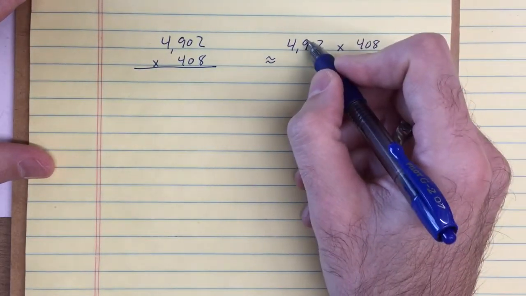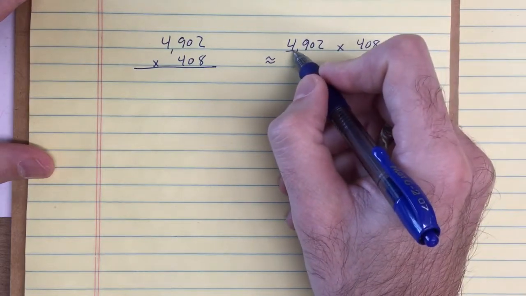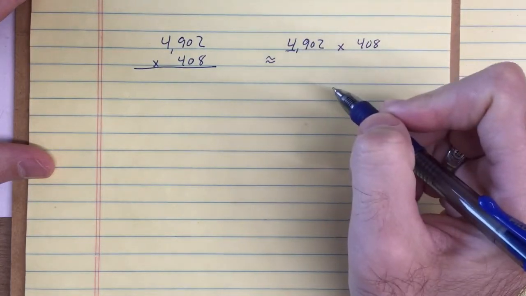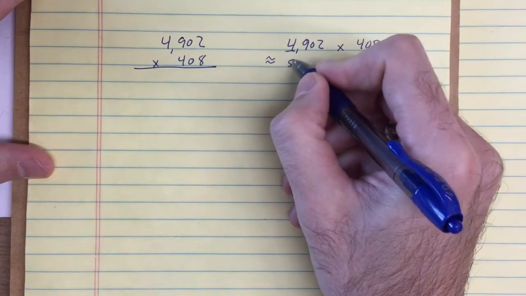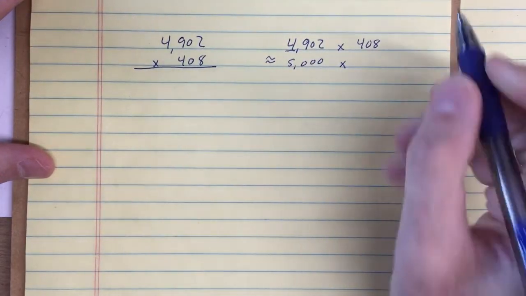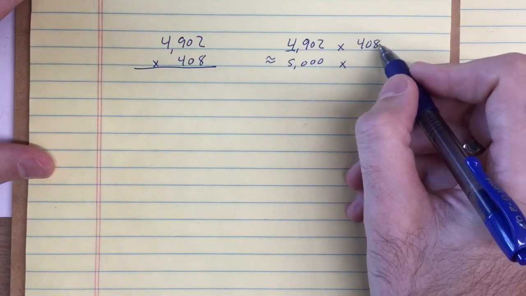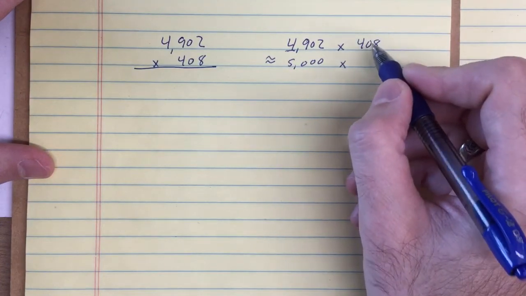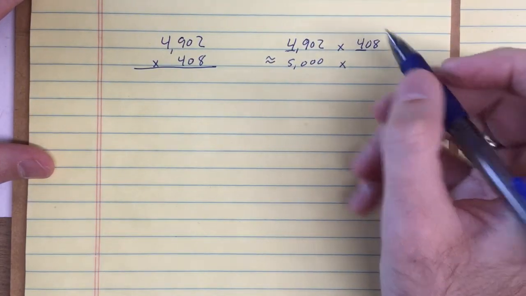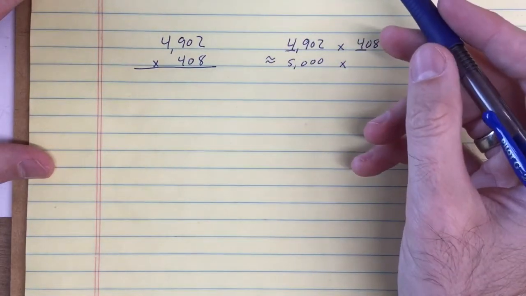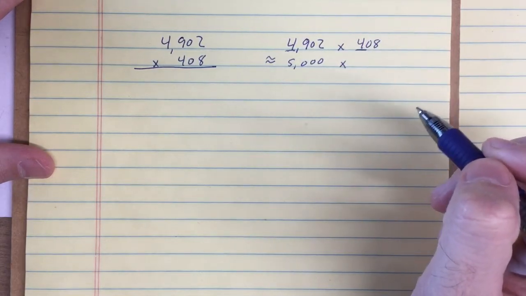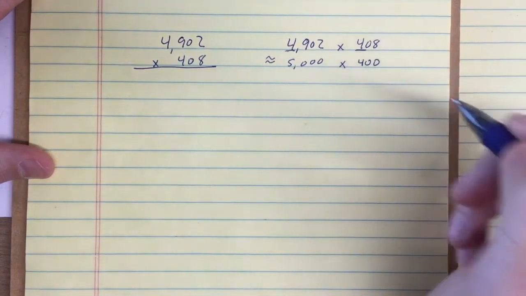So 4,902, I'm going to always estimate to the first place value I have. And that's going to estimate to what? If you said 5,000, you're right. Write that down. Times 408. Now you might think 8 tells the 0 to bump up to a 1, so it would be 410. But remember, we always want to round to our first place value when we're just doing a quick estimate to see the reasonableness of our answer. So this would round to what? If you said 400, you were right on.